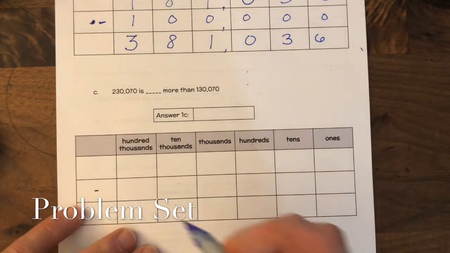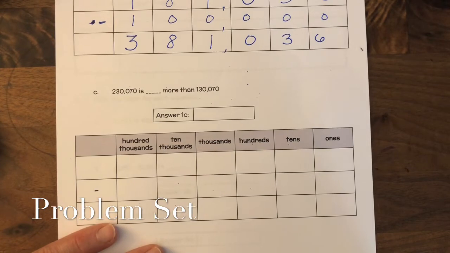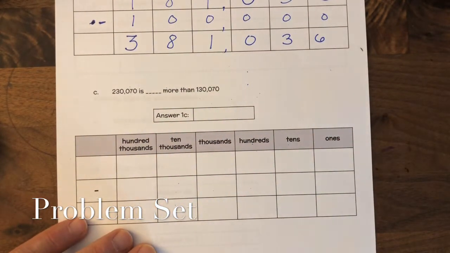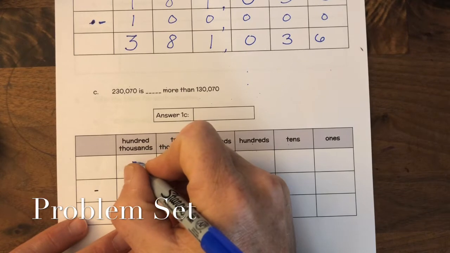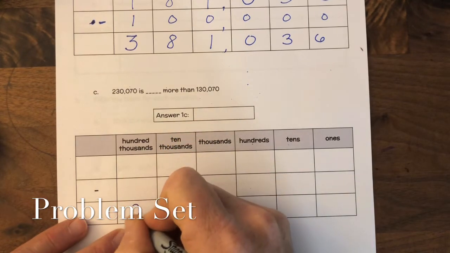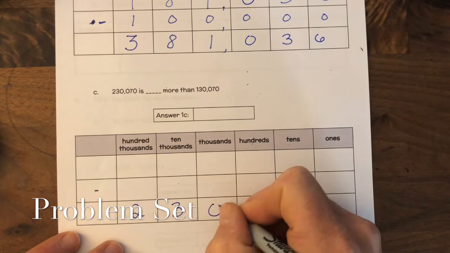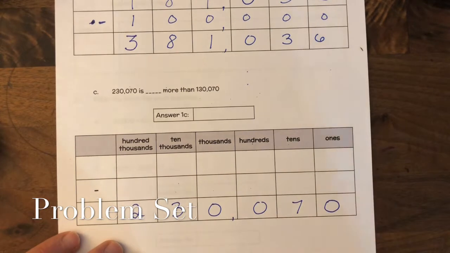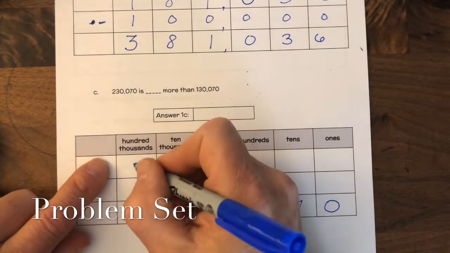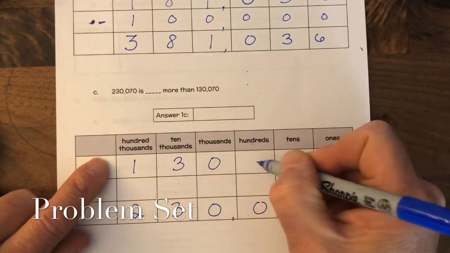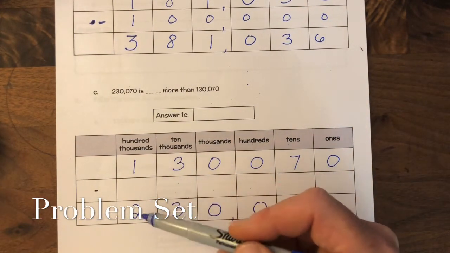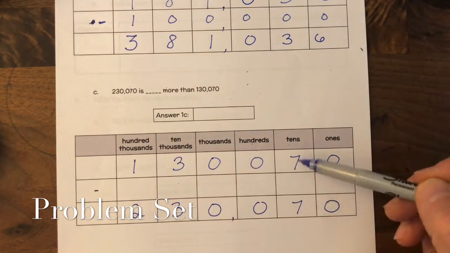So let me check this out. Is blank more than, okay. So I'm going to decide here. I'm going to put down 230,000 down here, okay? 70. Okay. And then up here, I'm going to put my 130,000, 70. And I got to say, well, what's going to get me from here to there? See how these numbers all remain the same?